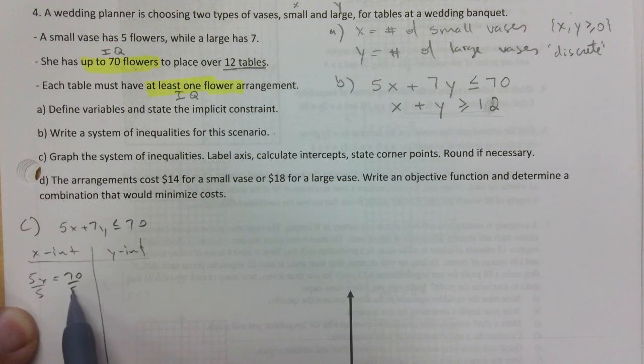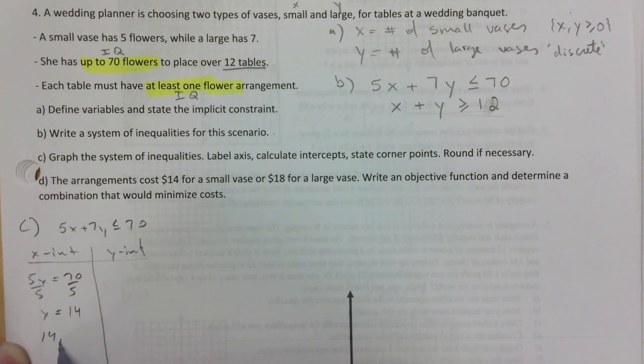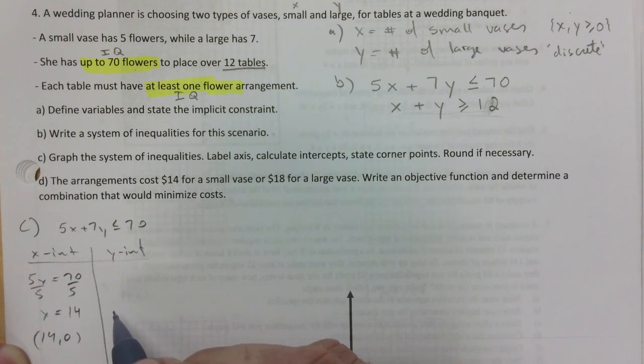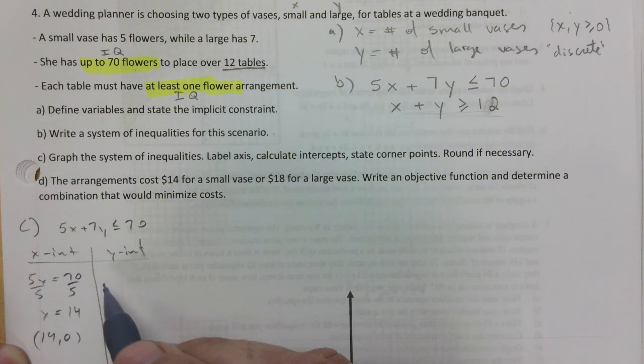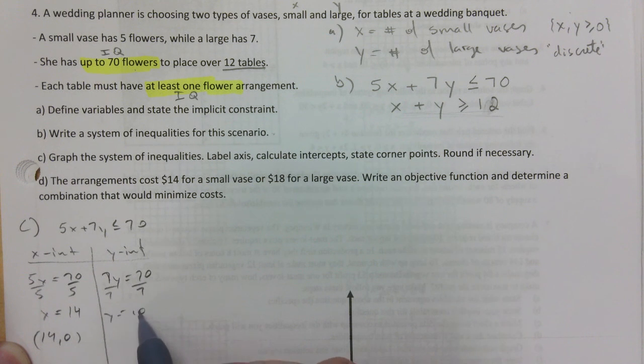Divide everything by 5. That's 14, so 14, 0. Yeah, that's right, 14, 0, sorry. And then 7y is equal to 70. Divide everything by 7. y is equal to 10. So it's 0, 10. So again, nice round numbers.